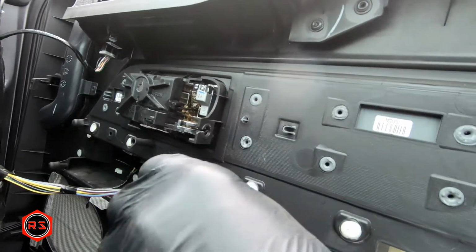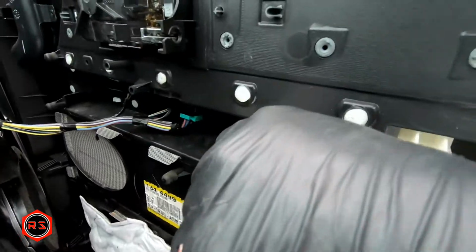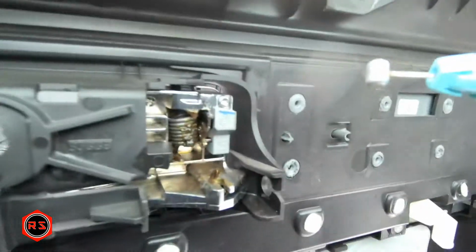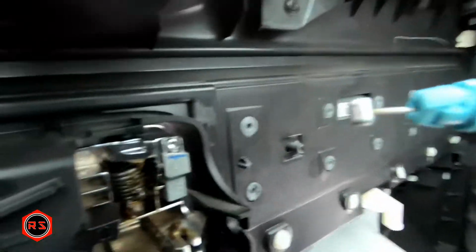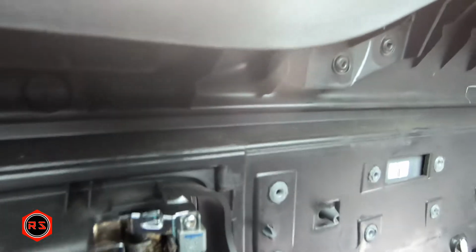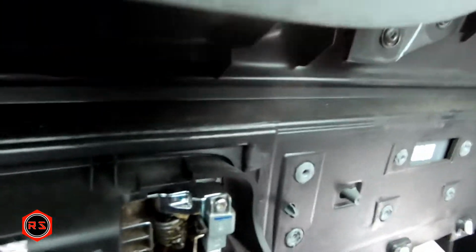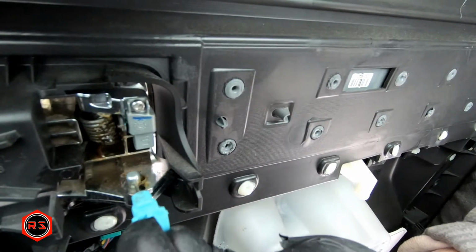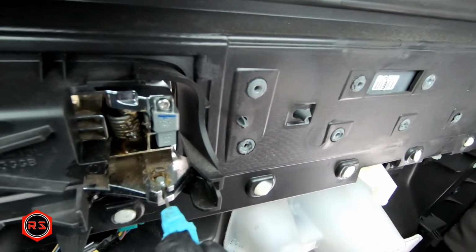So this is the cable. First step is to hook up the cable in the handle.